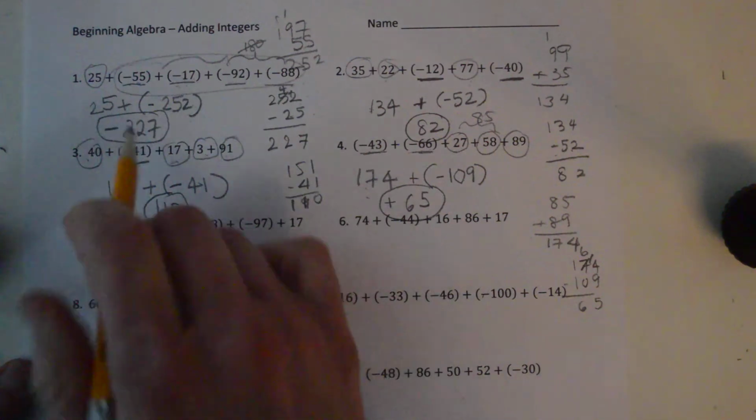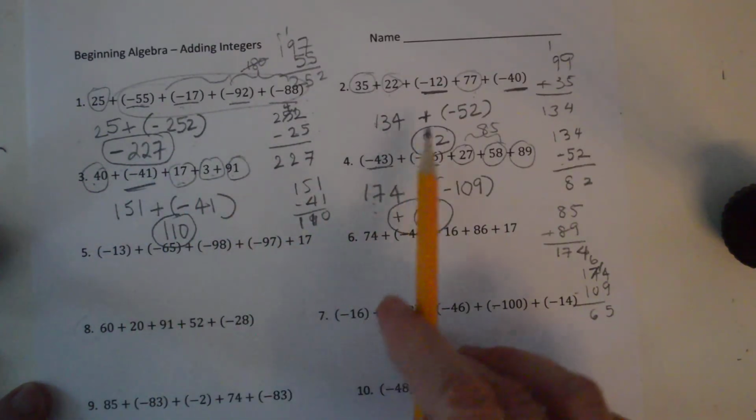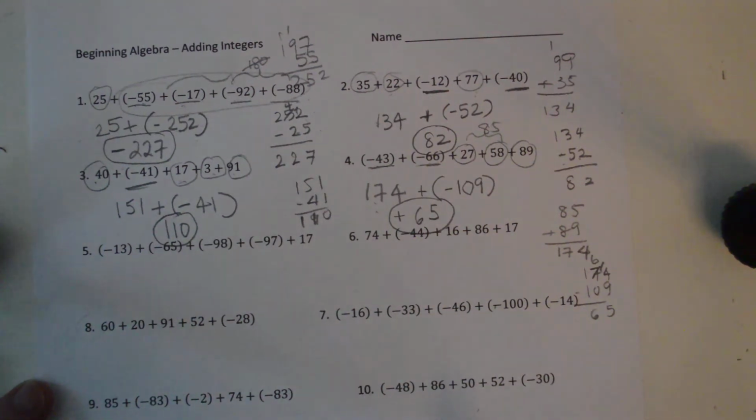All right, so again, sometimes it'll end up being negative like it did in this first problem. Sometimes it'll end up being positive like it did in these other 3.